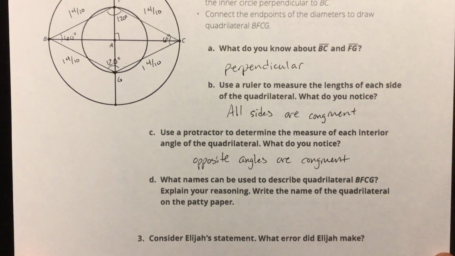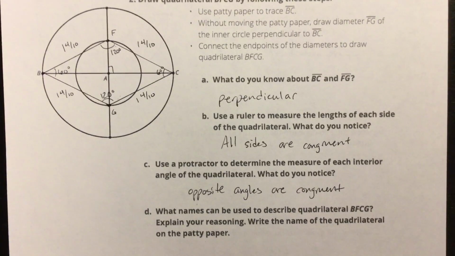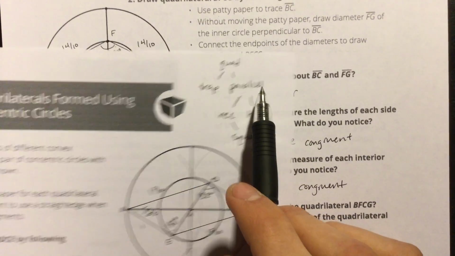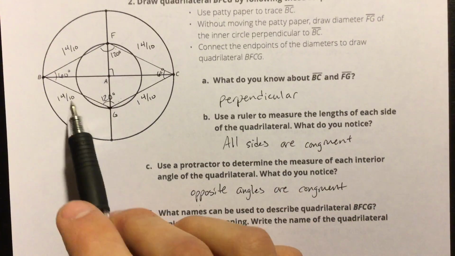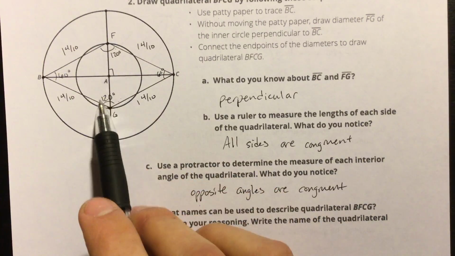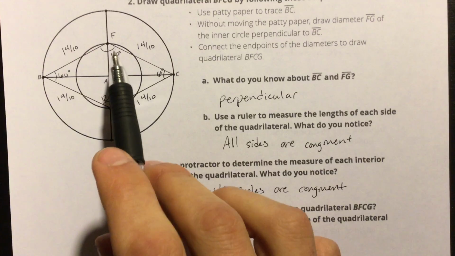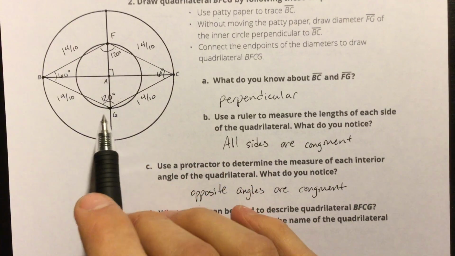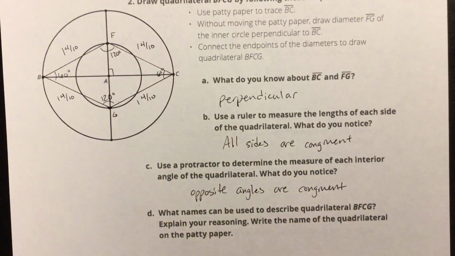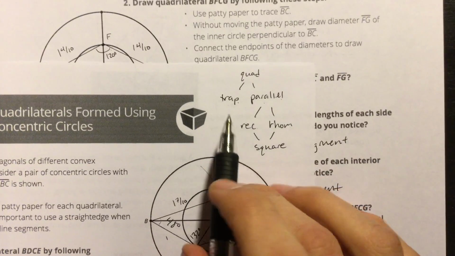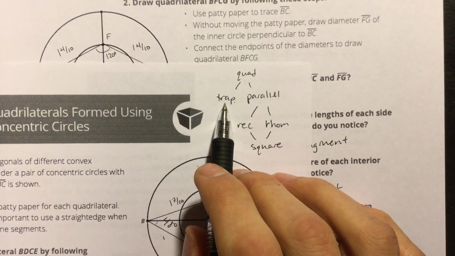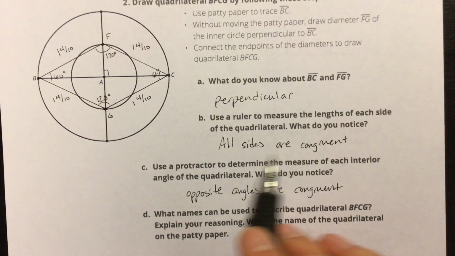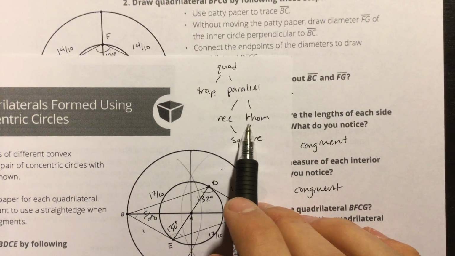So D, what names can be used to describe this quadrilateral? Again, bringing back the tree from the last one. We know it's a quadrilateral. So is it a trapezoid or a parallelogram? Well, because they all have these opposite angle measures that are equal, I can say that FC and BG are parallel. I can also say that BF and GC are parallel, which means that it would be both trapezoid and parallelogram. A trapezoid has at least one pair of parallel sides, so it has two, which is at least one, and then parallelogram, boom. And then we also have all side lengths that are equal. All sides are congruent. And if you remember, that is the classification for a rhombus.